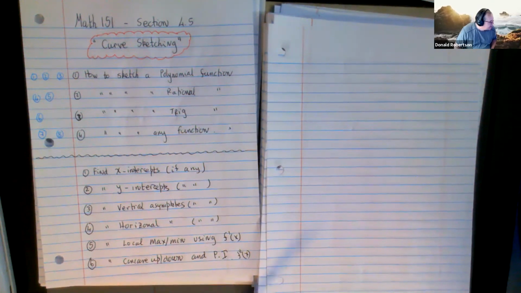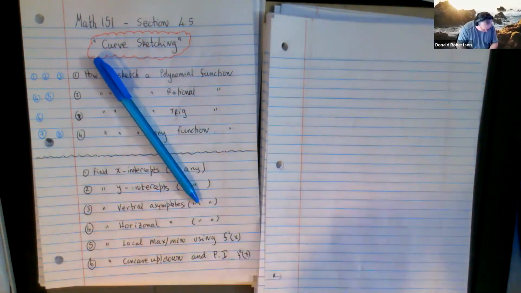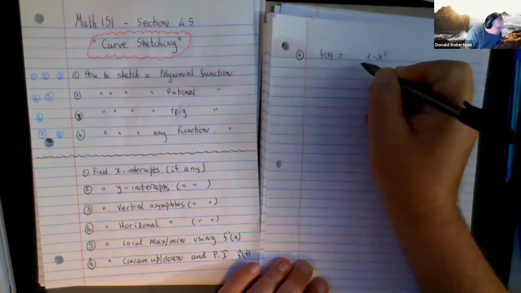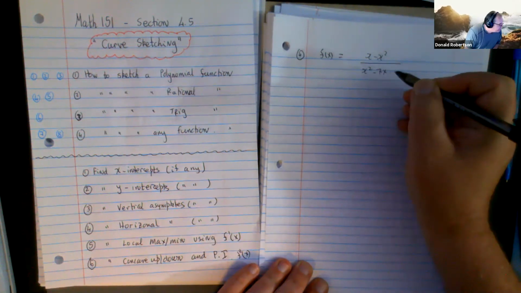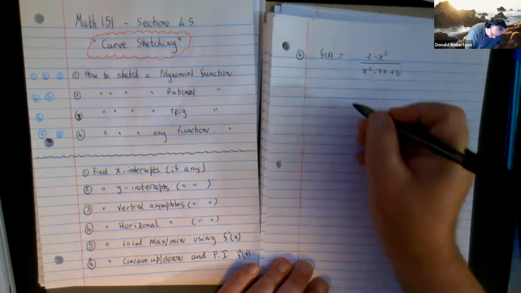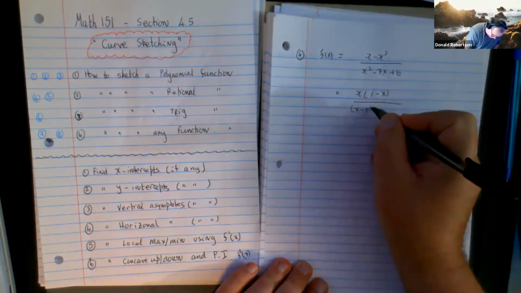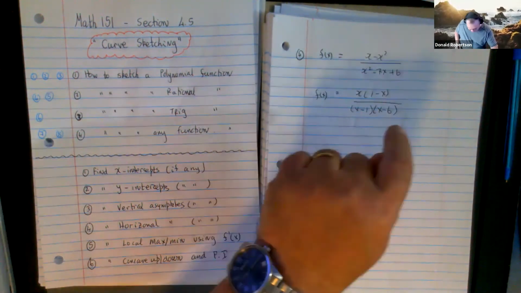So, next guy is going to be a rational function. And the one I'm going to pick is this one. Question 4. So we're going to sketch a fraction function. And I'm going to pull out a common factor of x, and I'm going to factor the bottom. And so before I do anything involving sketching this, I've already factored it.